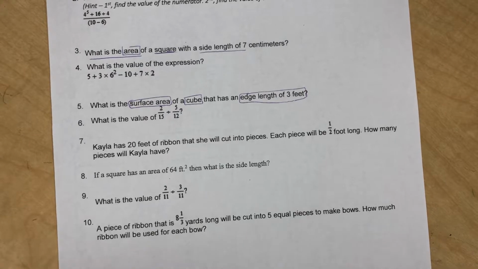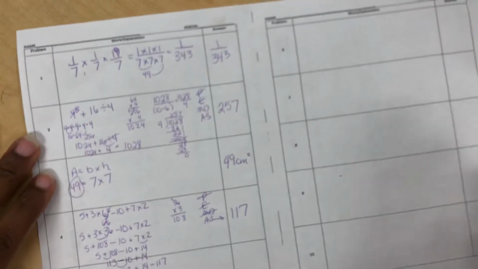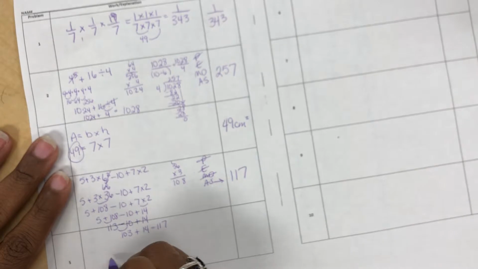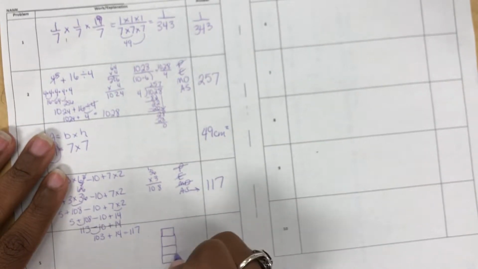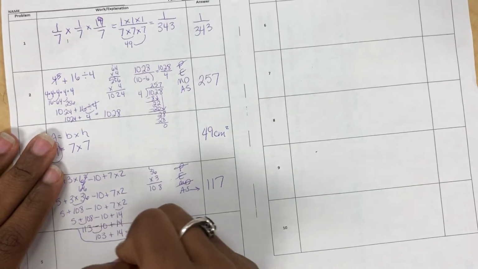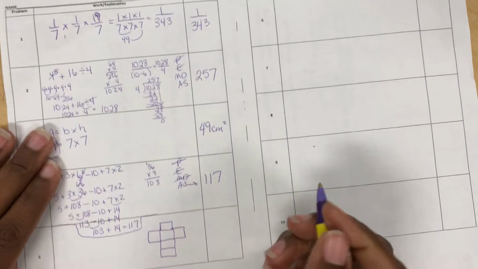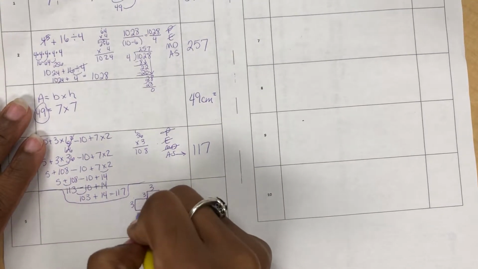So I need to think, well, what is a cube? Well, a cube is a 3D shape where all the sides are squares and there's 6 faces. So there's 6 sides. So we learned in class how to draw the net for a cube. So I'm going to draw a net for a cube. I've got 6 faces. So I've got 4 faces going down the middle and then 2 to the side. And I'm going to kind of box this off so I don't mess up. And I know that for my cube, the edge length is 3. And we learned that if one edge is 3 on a cube, all the edges are 3.